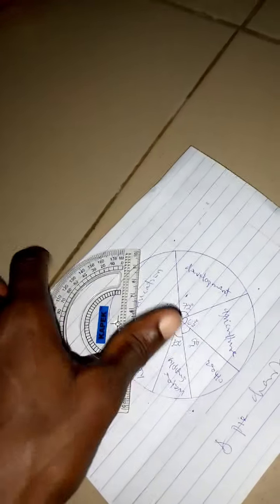And this is how you draw a very beautiful pie chart. So this is the pie chart representing the information.